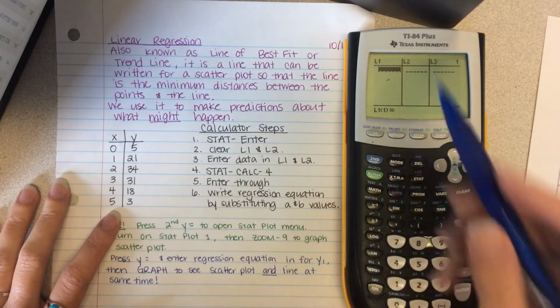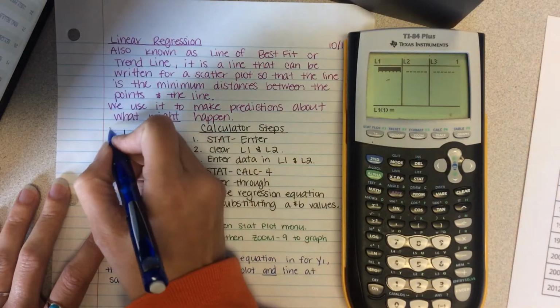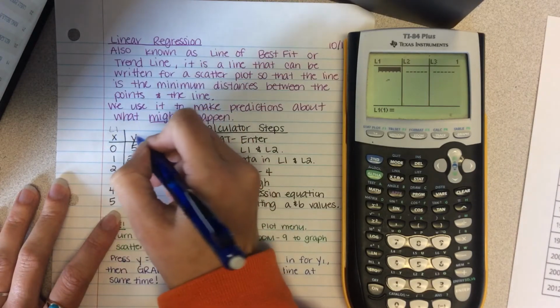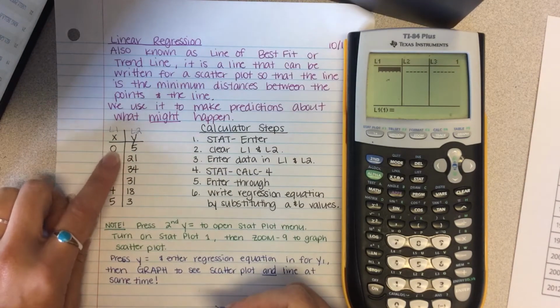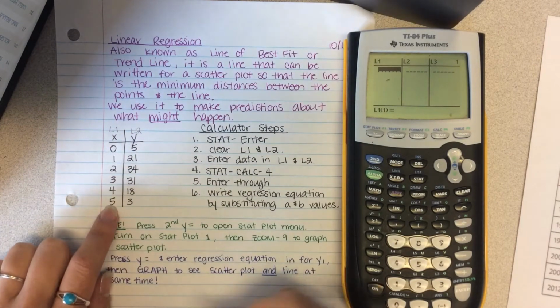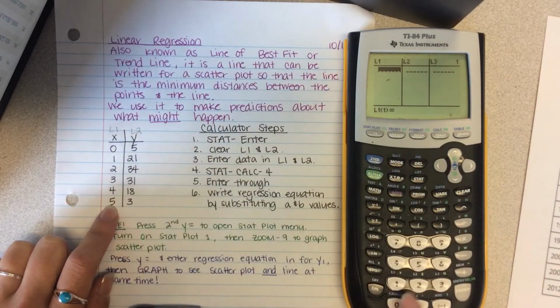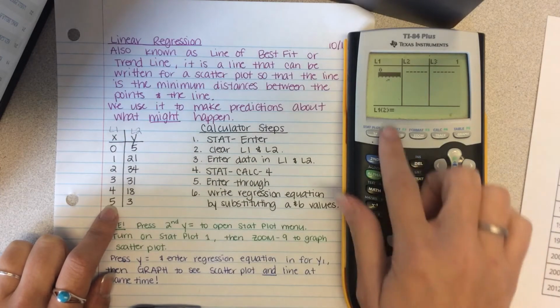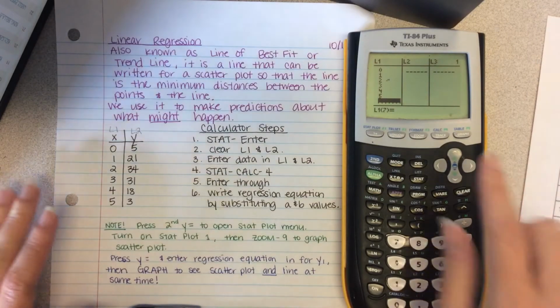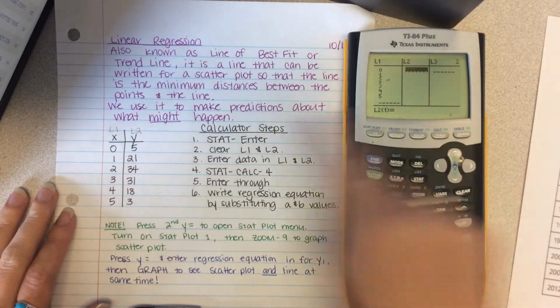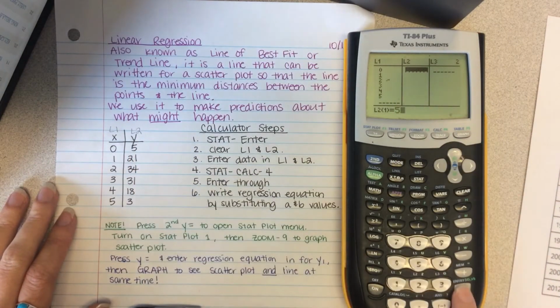I want to let you know, always L1 is going to represent your X values and L2 will represent your Y values. So we're going to go ahead and enter every single point for the X values first into L1. So I'm just going to press 0 for the first one and hit enter, and that goes ahead and puts it in my table. And then 1, 2, 3, 4, and 5. Now that I'm done, I just have to press the right arrow to go over to L2, and I'm going to enter those values in. So 5, 21, 34, 31, 18, and 3.